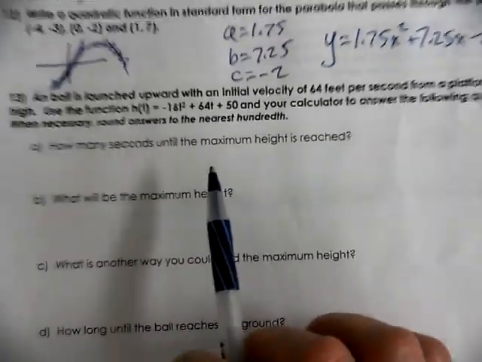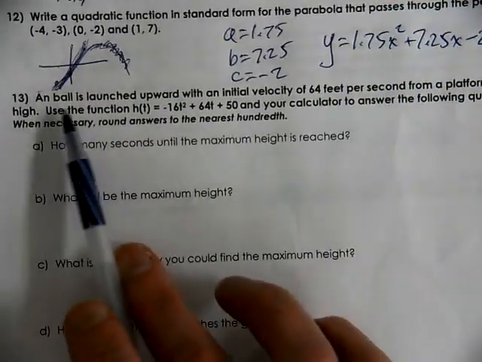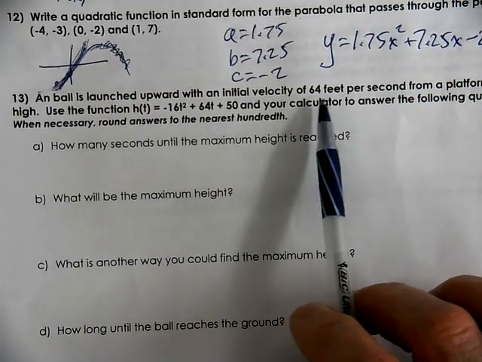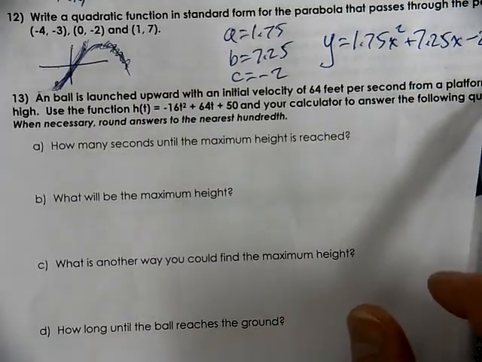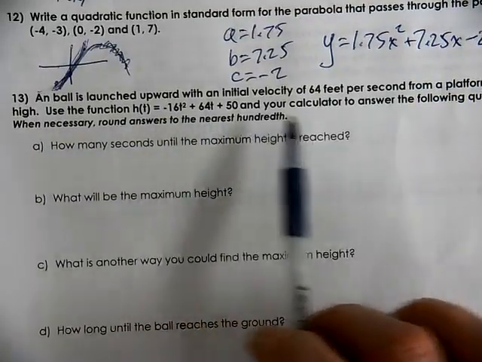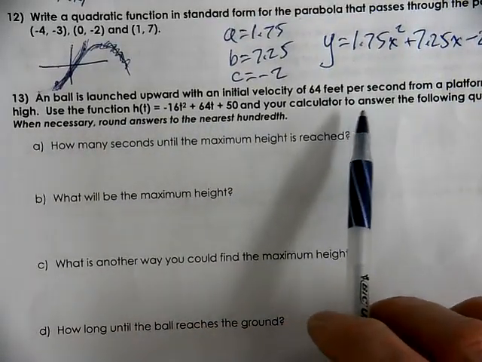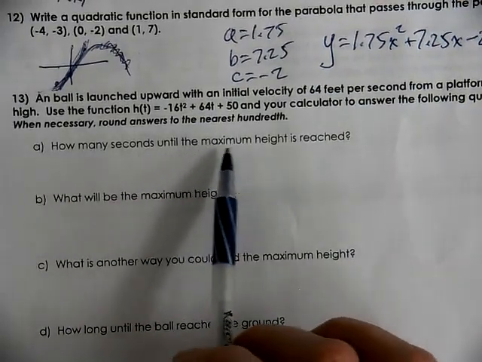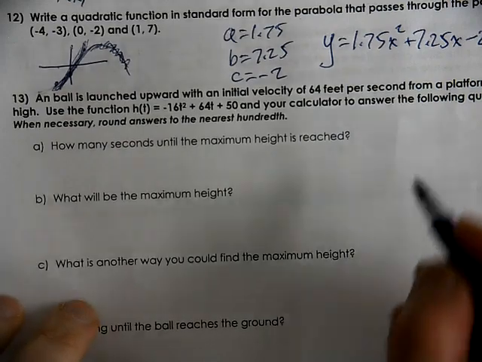Okay, the next one we have here. A ball is launched upwards with an initial velocity of 64 feet per second from a platform which is 50 feet up in the air. Use this function and your calculator to answer the following questions. How many seconds until the maximum height is reached?